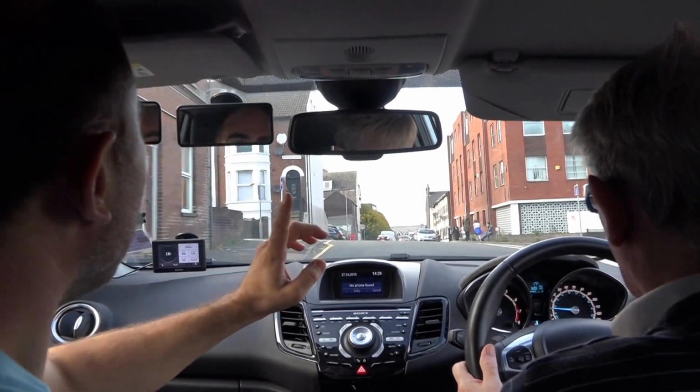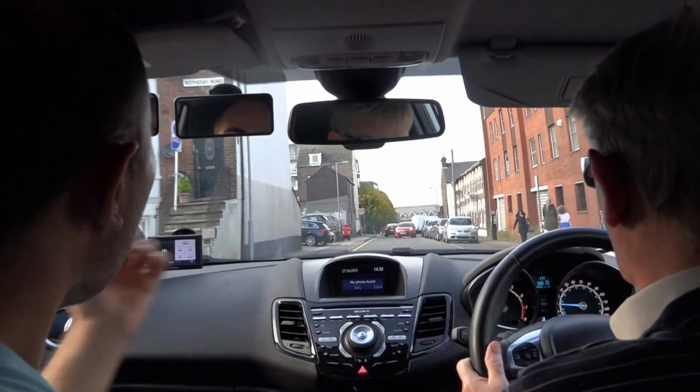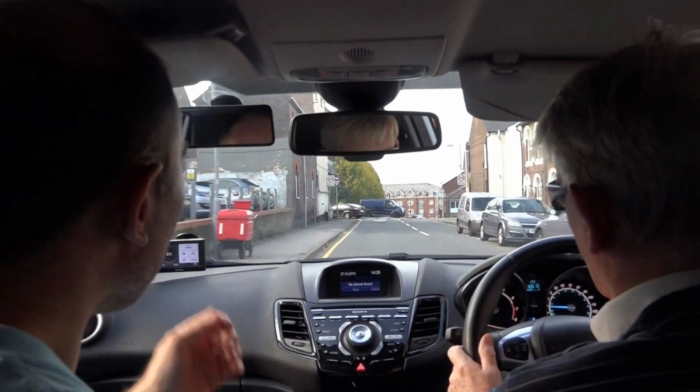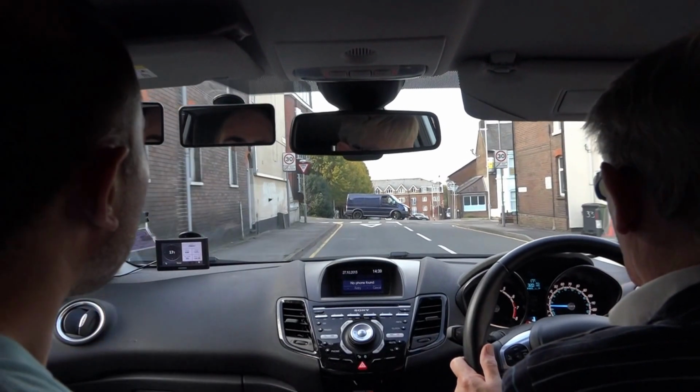Now check your interior mirror. Check your interior mirror. Yeah. Okay. Check what you need to do. No, not now. It's too dangerous to check now. Turning left. At the end of the road, we're going to turn left. Okay.